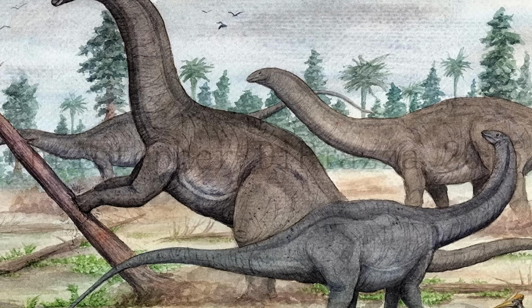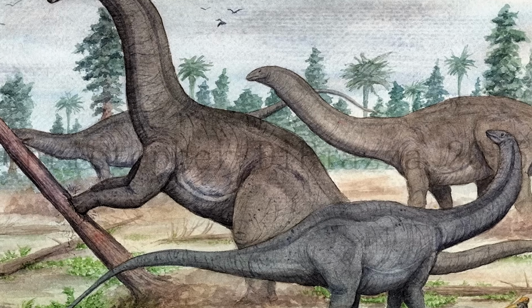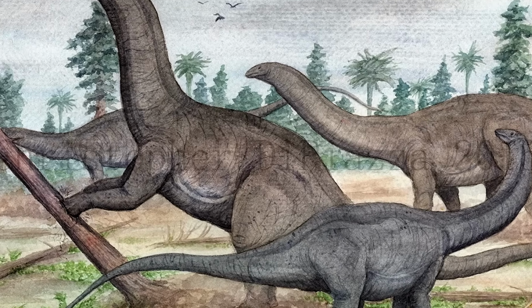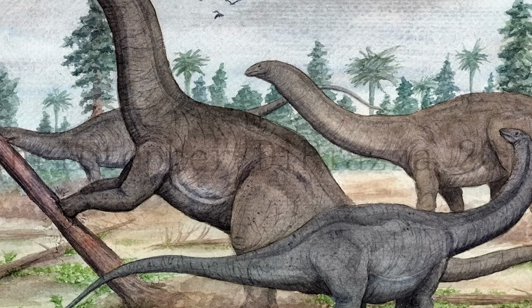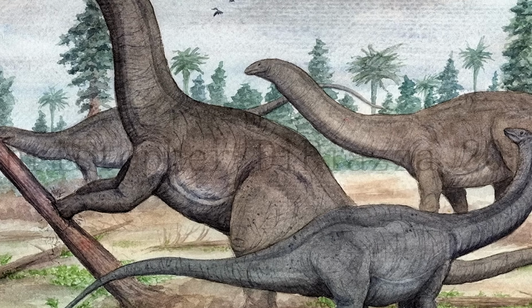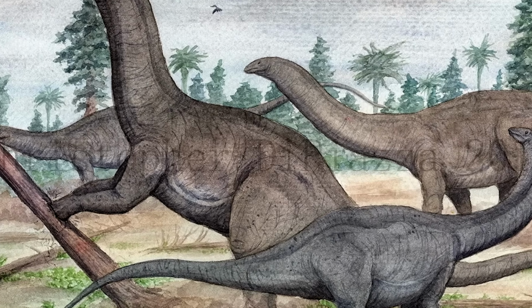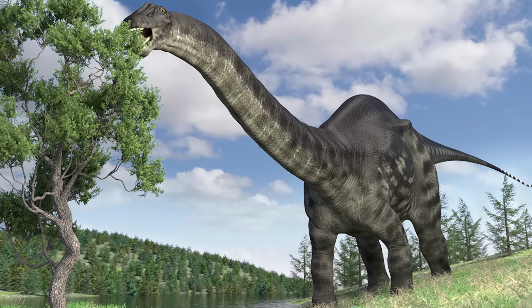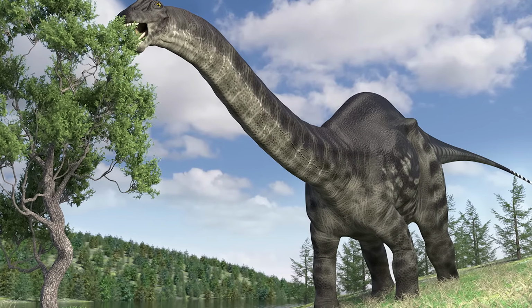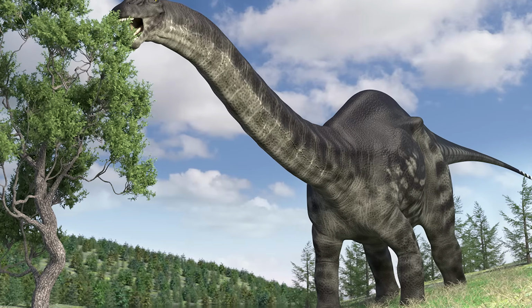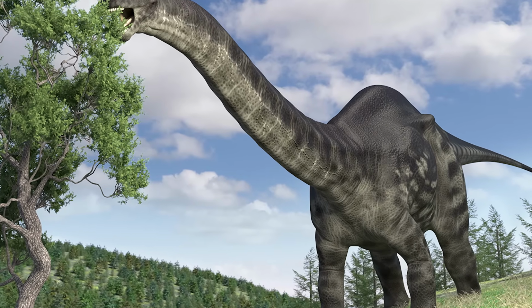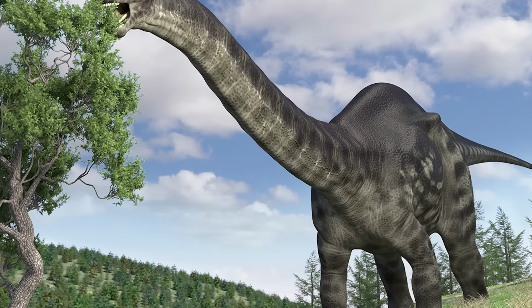However, in 1903, paleontologist Elmer Riggs argued that the Apatosaurus and the Brontosaurus were actually the same species, with Apatosaurus being the valid name. According to the rules of scientific nomenclature, the first name given to a species has priority. So Apatosaurus took precedence over Brontosaurus, and for much of the 20th century, paleontologists used the name Apatosaurus, and the name Brontosaurus fell out of favor.